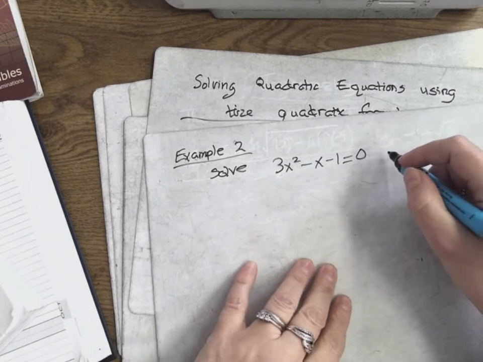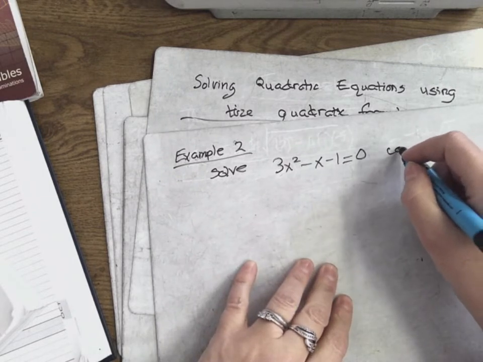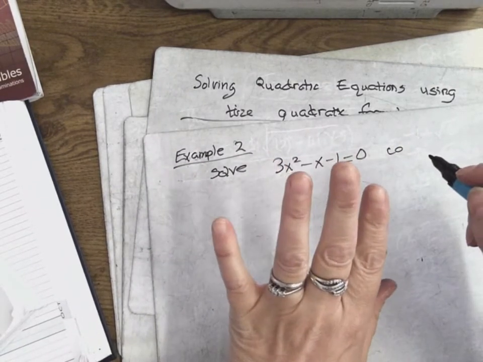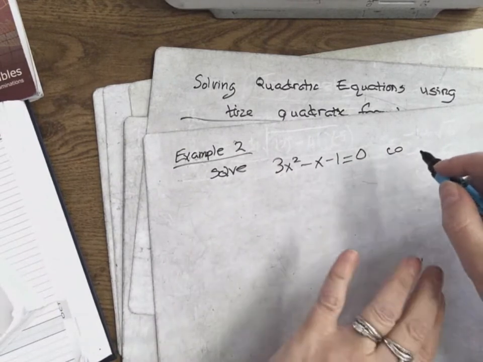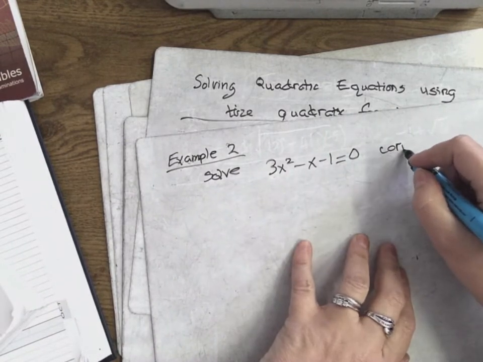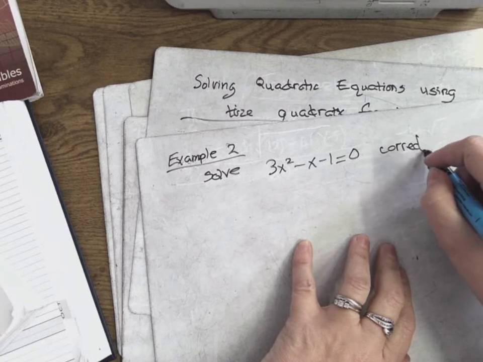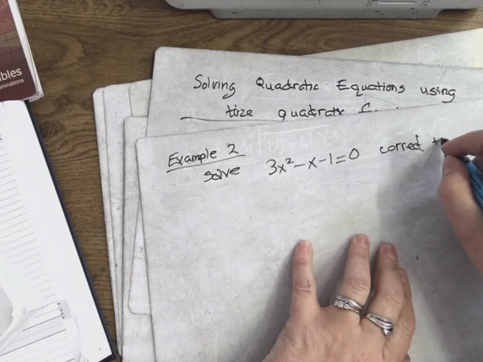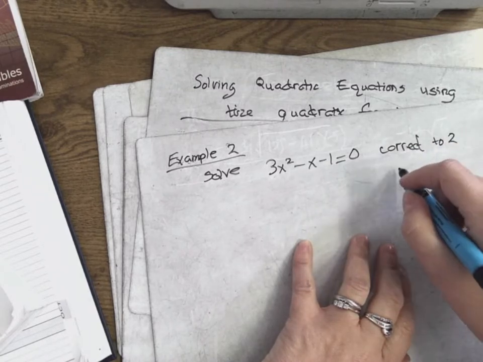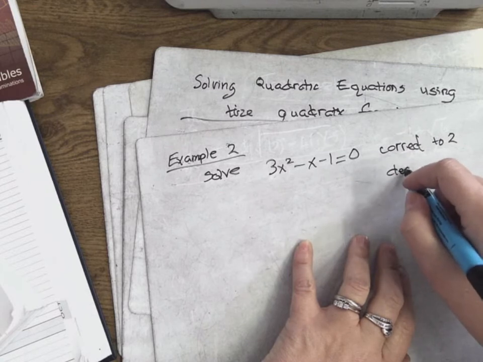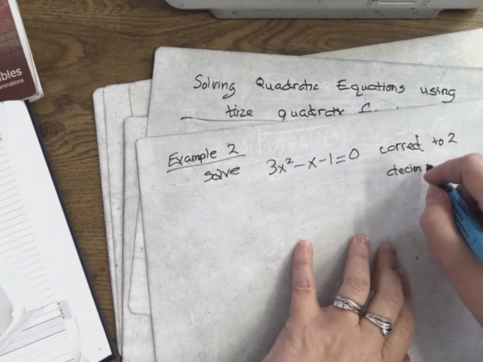Okay, and right, if it just said solve, if that was all that it said, you'd know to do 2 sets of brackets, right? But this is the clue to know that you have to use the formula, correct to 2 decimal places. Could you just do it the other way even if you didn't?